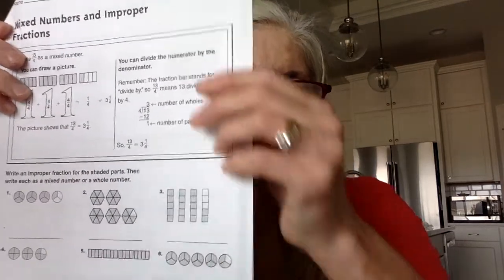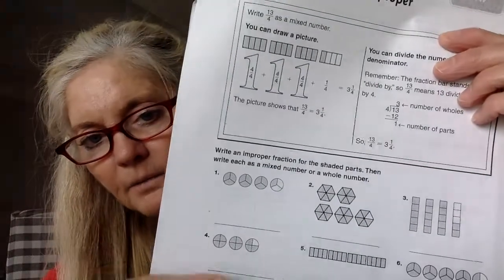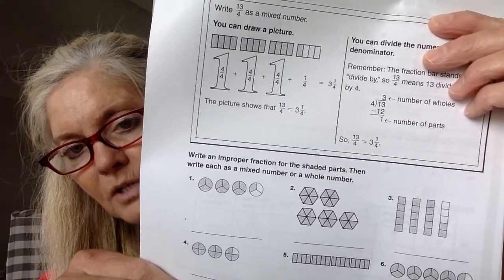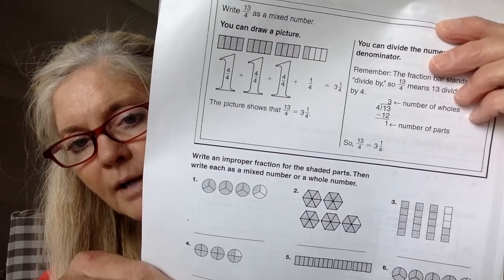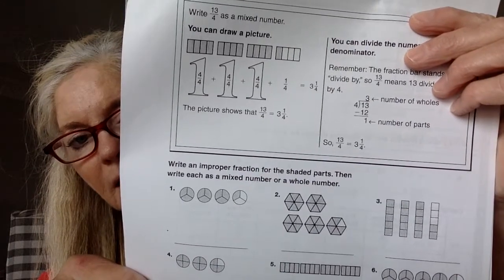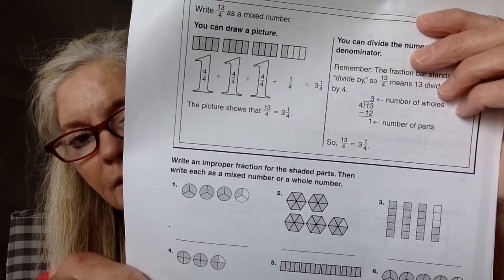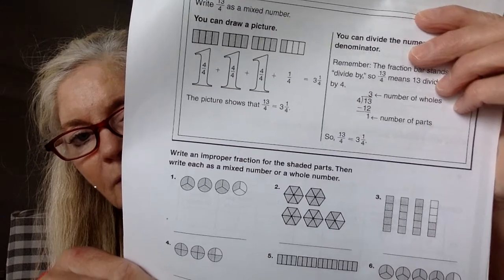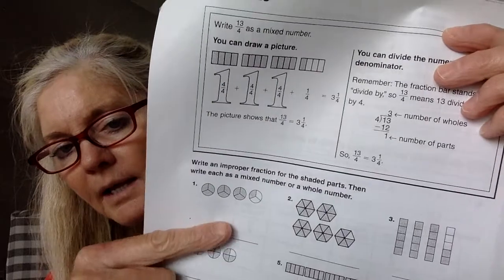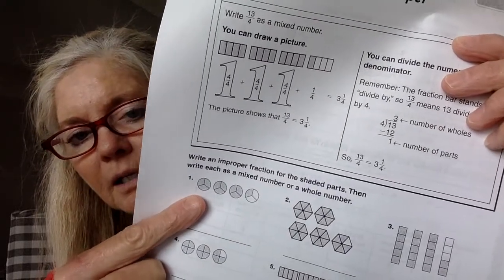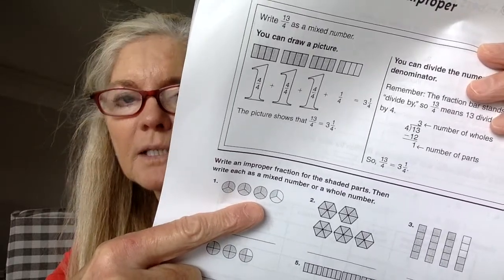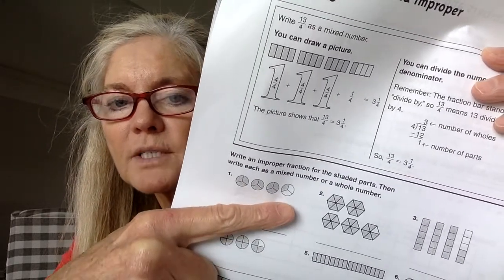If we look at this one here, let's look at the first one together. That is 1, 2, 3 holes, and 1 out of 3 in the last one. So that would be 3 and 1/3. But what if we're going to write that only in thirds? Let's look at it. 3 plus 3 plus 3 is 9, plus 1 more is 10.